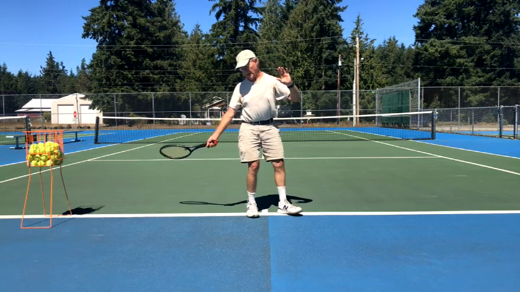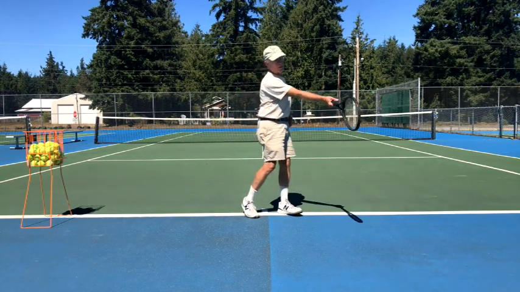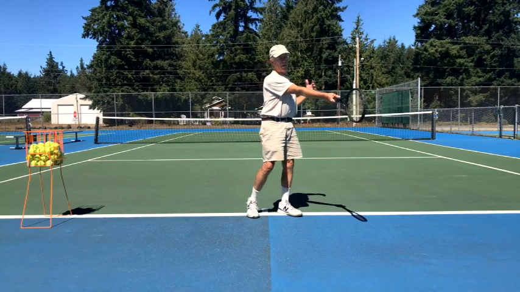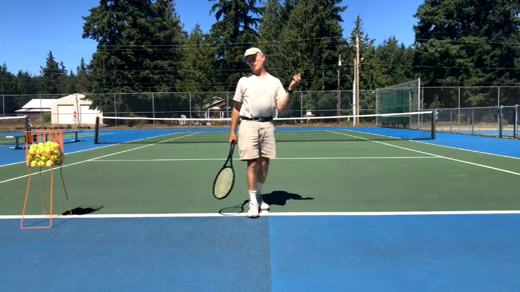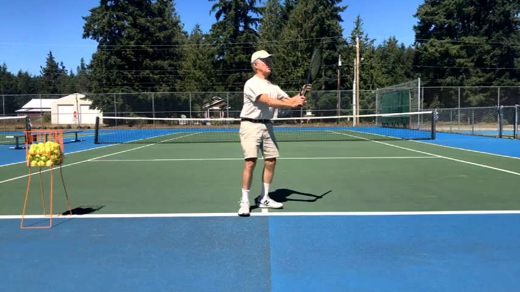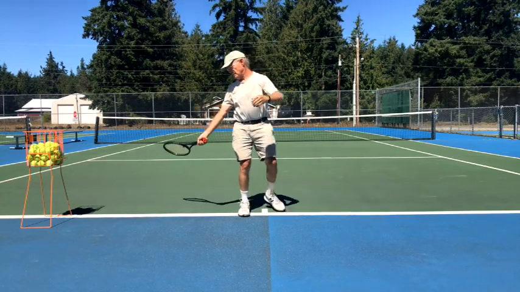If you take the racket back so that you can swing to contact without rotating the wrist to get a vertical rising racket. So that's basically it. Cock the wrist back, take it up and over your head like this, drop it down like this, and then swing forward.